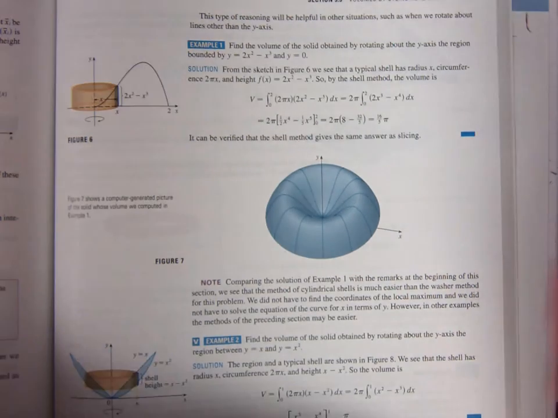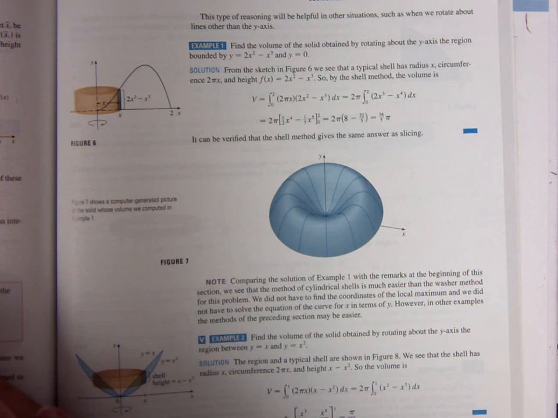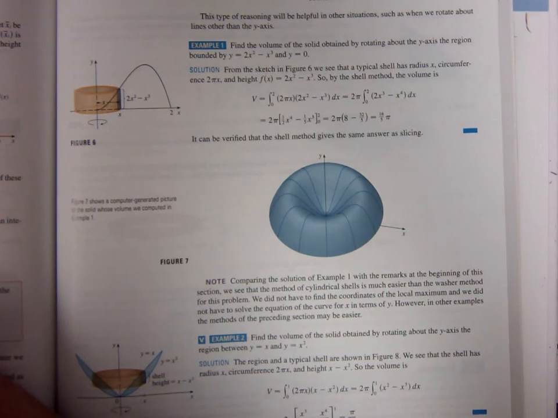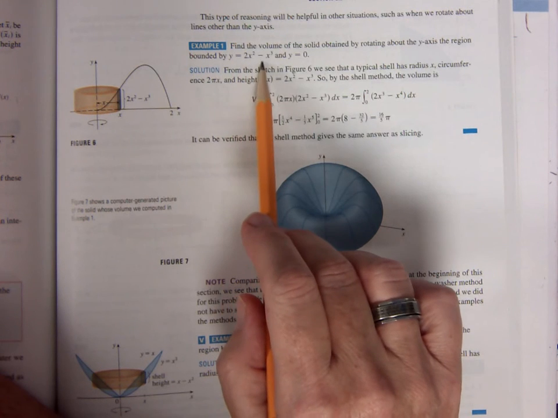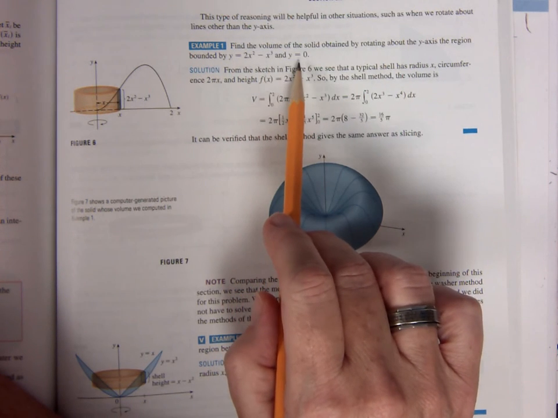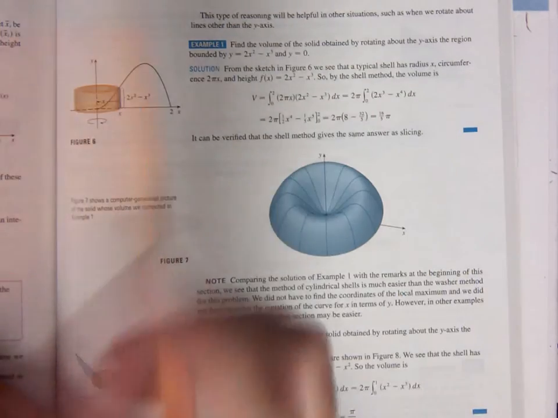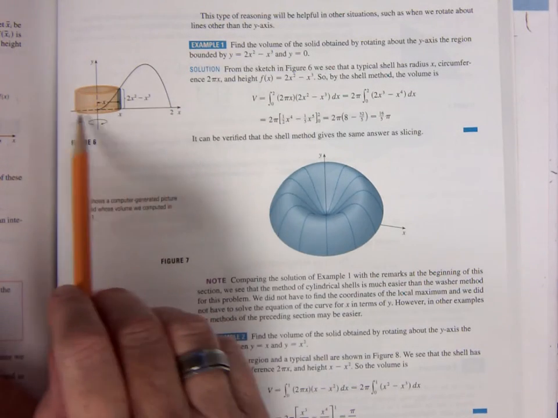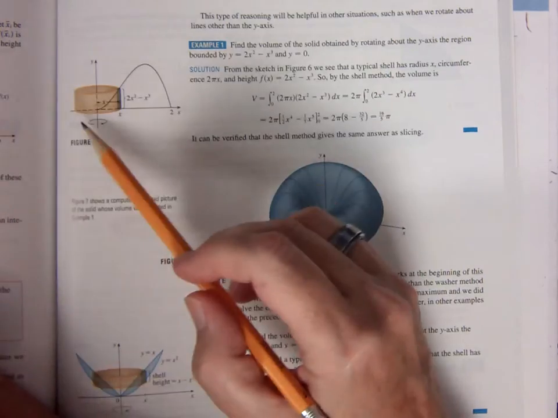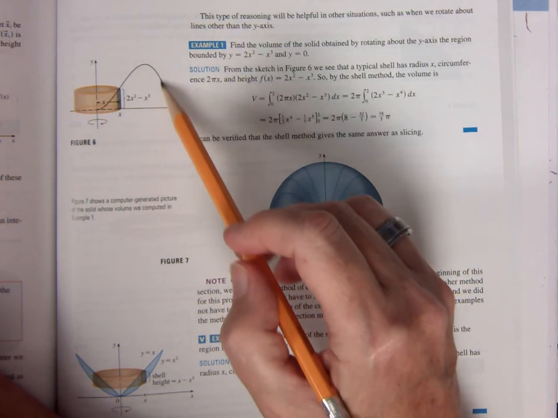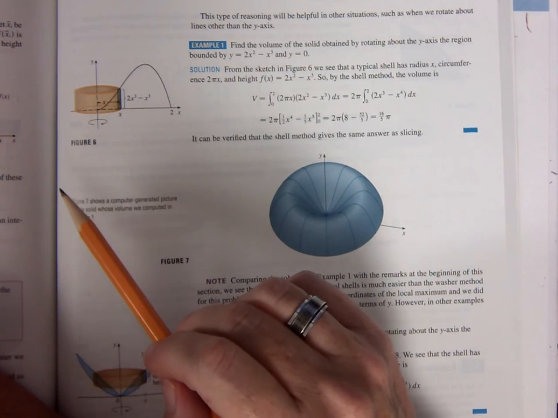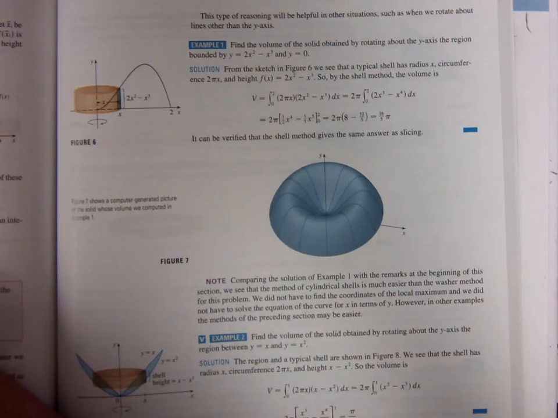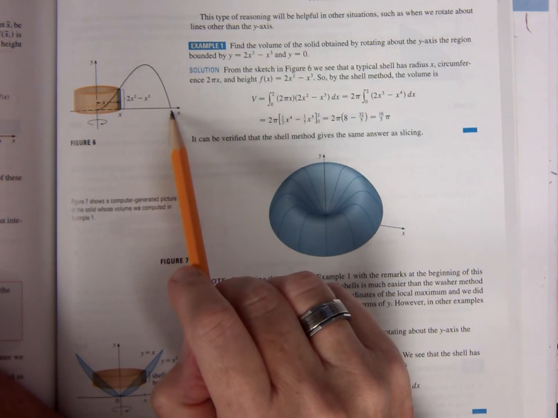Example 1 says, find the volume of the solid obtained by rotating about the y-axis the region bounded by y equals 2x squared minus x cubed, and y equals 0. So here we're looking at y equals 0, which is our x-axis, and then we have our function 2x squared minus x cubed. Now we are saying that we want to measure this from 0 to 2. So we have from 0 to 2, here is what this will look like.